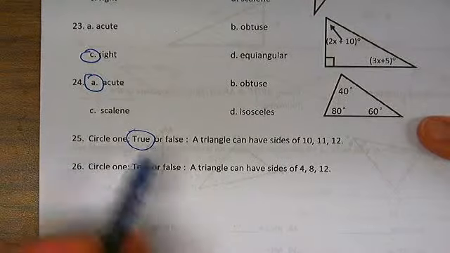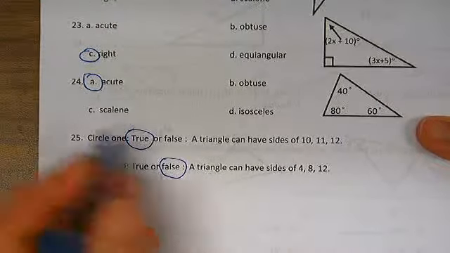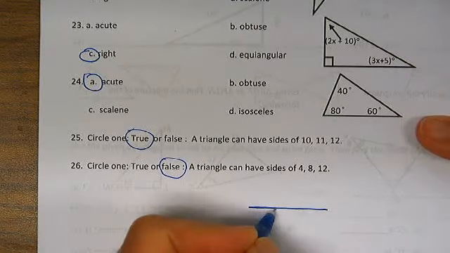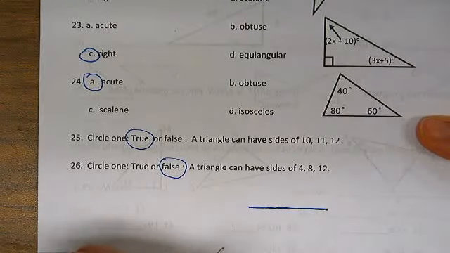True or false? A triangle can have sides of 4, 8, and 12. That is false, and here's why. If one side is 12, and one side is 4, and one side is 8, you don't have a triangle, you have a line segment.